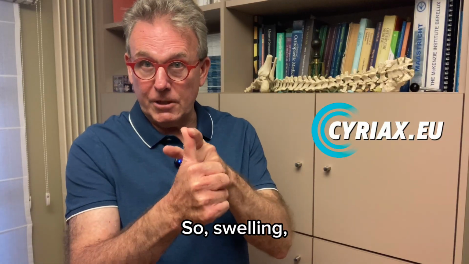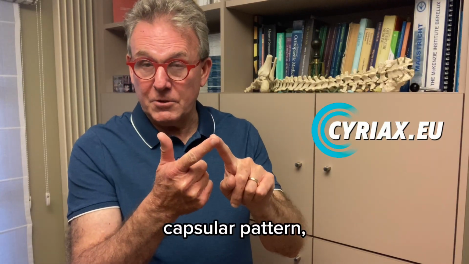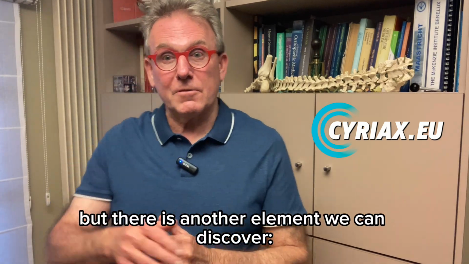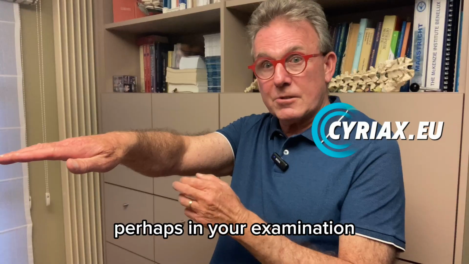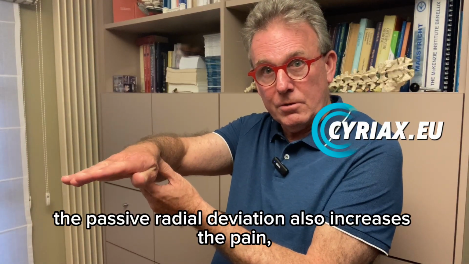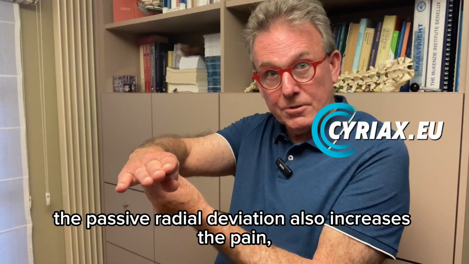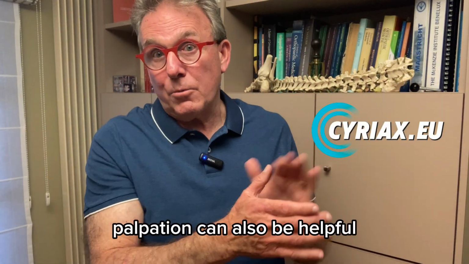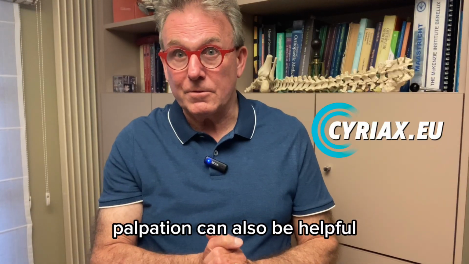So, swelling, capsular pattern, muscle spasm. But there is another element we can discover. Perhaps in your examination, the passive radial deviation also increases the pain. And on top of that, palpation can also be helpful.